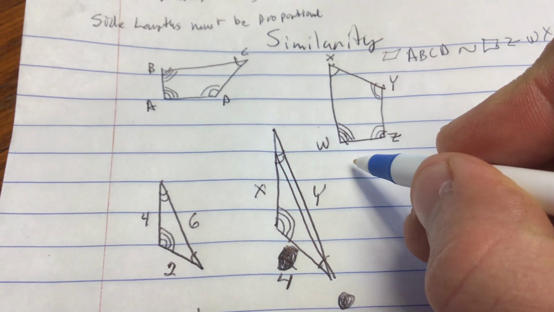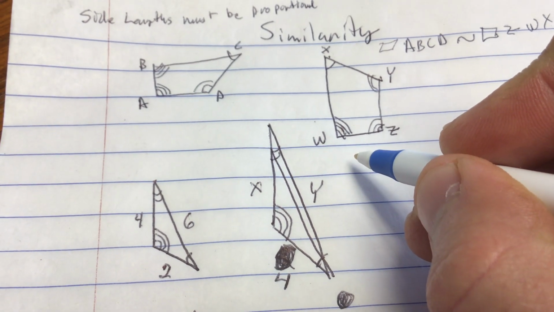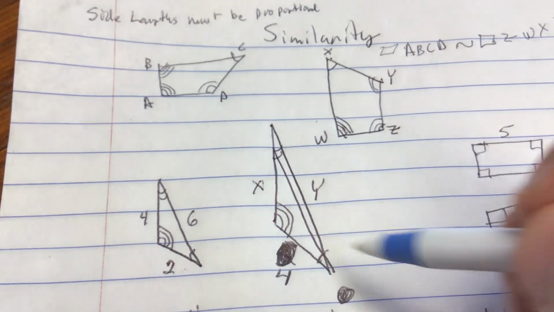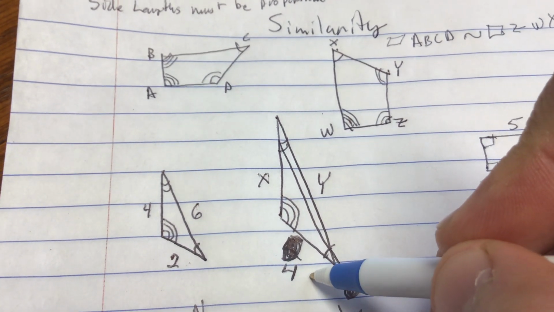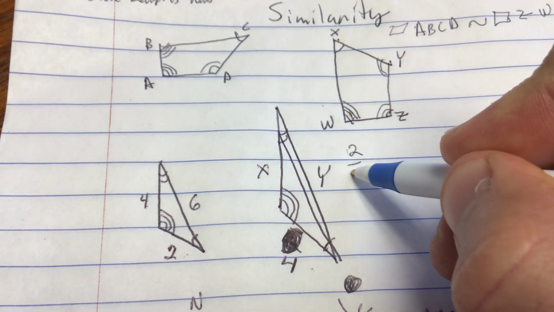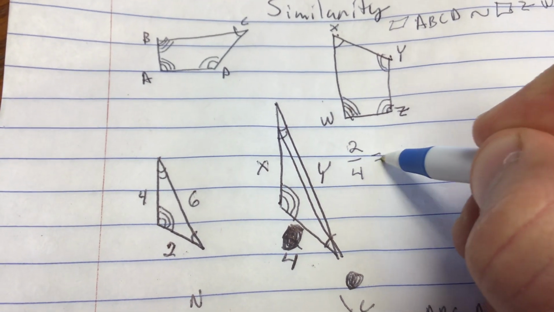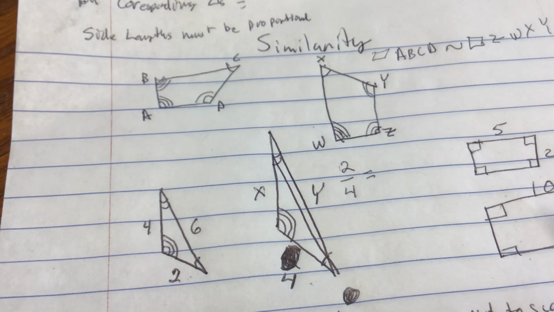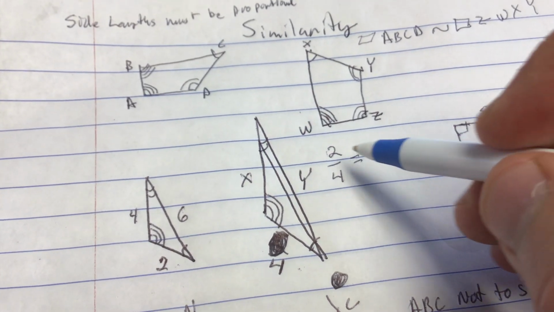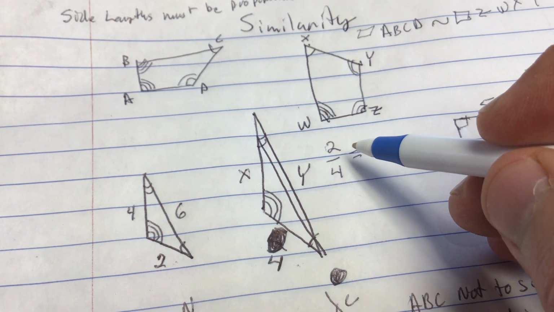So notice that the similar sides then are 2 to 4. This 2 to this 4. So I'm going to write 2 over 4 equals. Now, the key is to make sure that you set up your proportionality with the correct ideas.